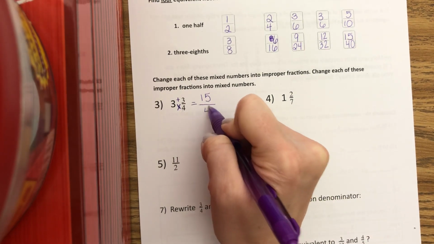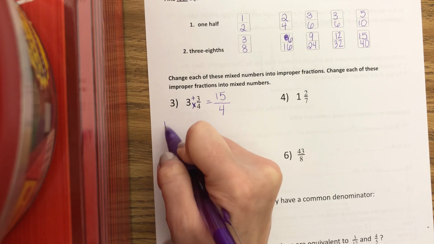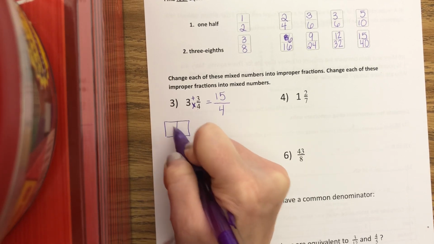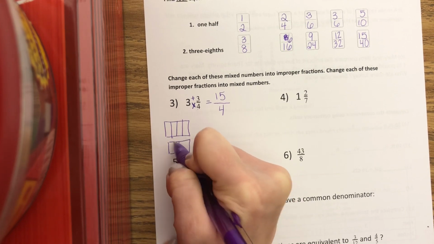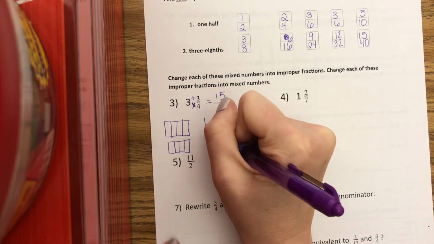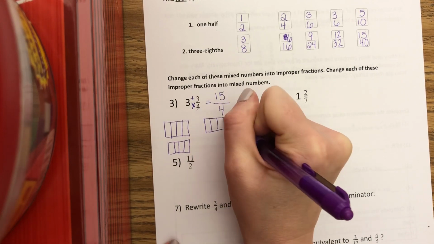So 15/4. If you were to draw this in a picture form, just so you have another visual, and this is an option that you can do on your test if it helps you.